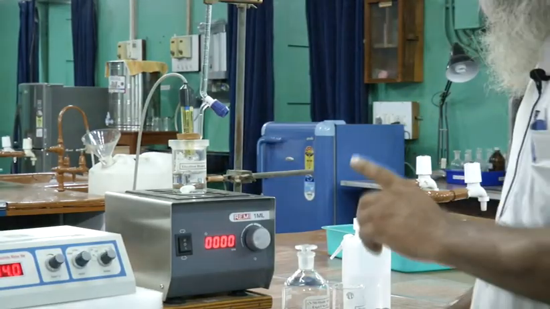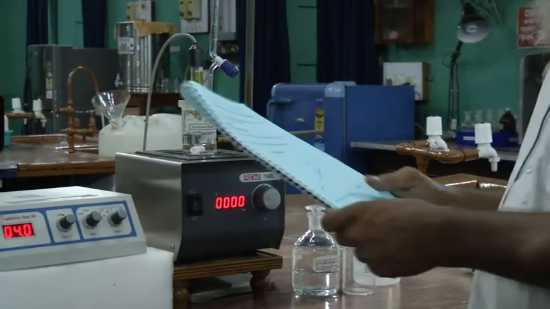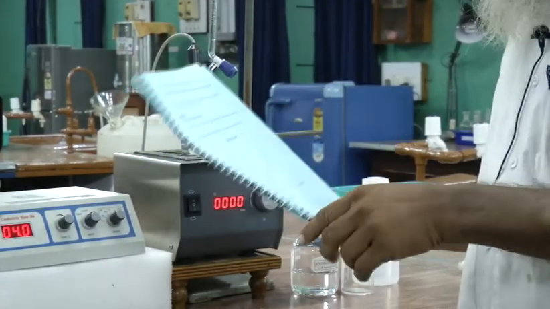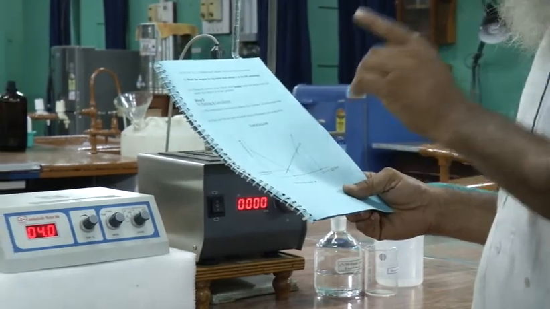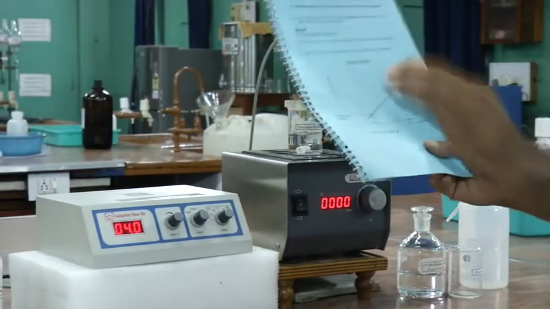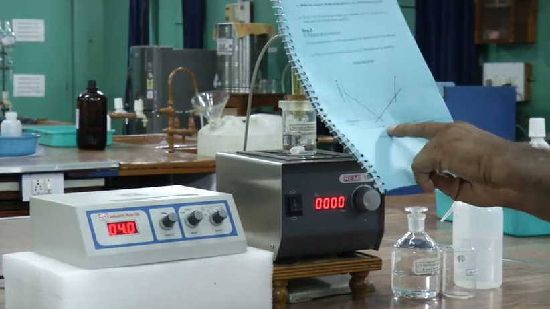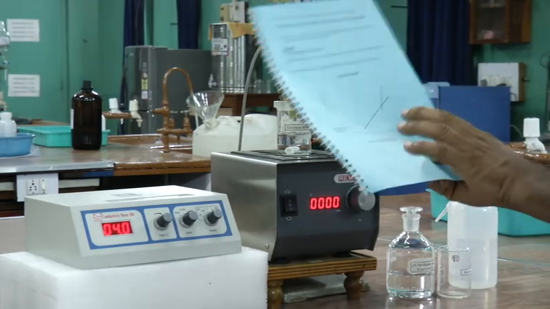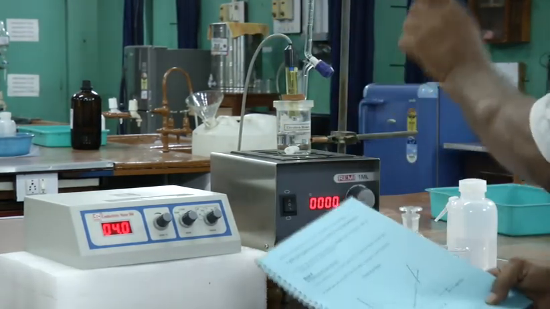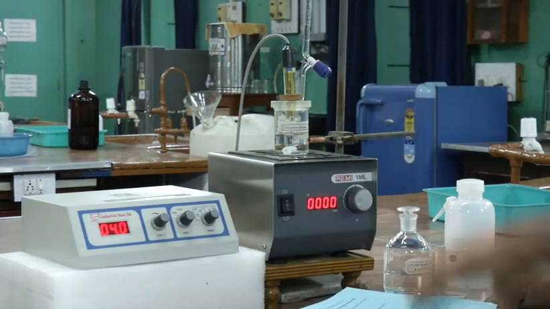How many readings to take? You have to follow a simple formula. First you have to know the corresponding volume when the conductance is minimum. If the corresponding volume is V ml, then you have to take 2V plus 4 ml of NaOH, mixing that amount of solution in the beaker.